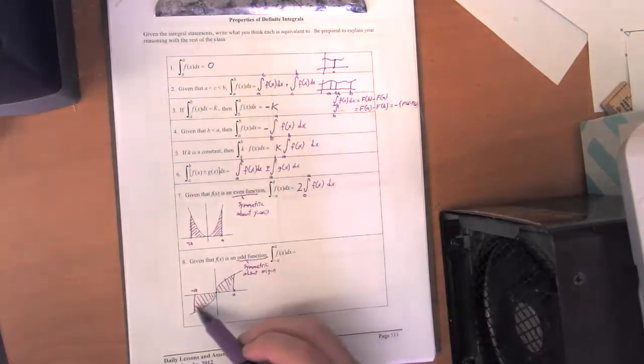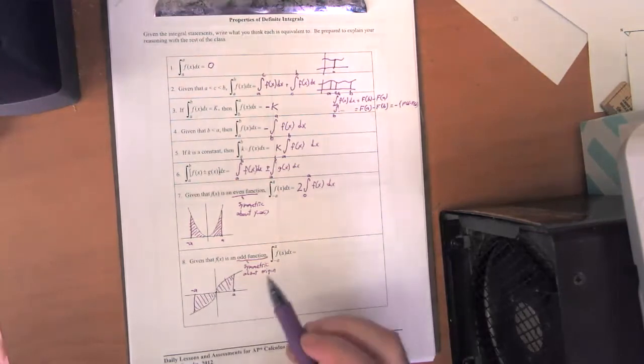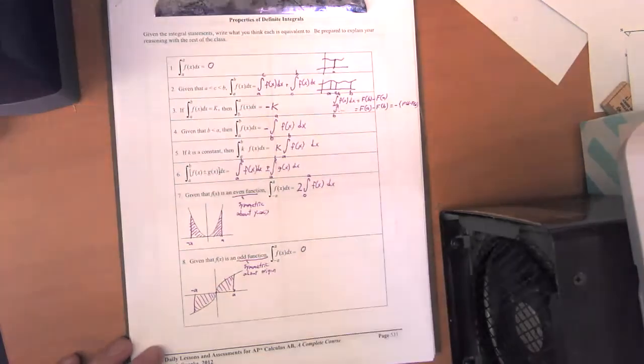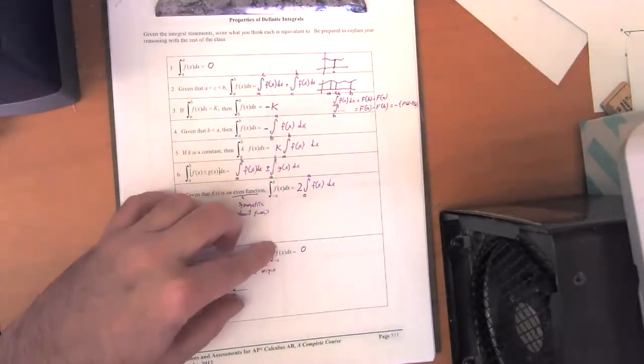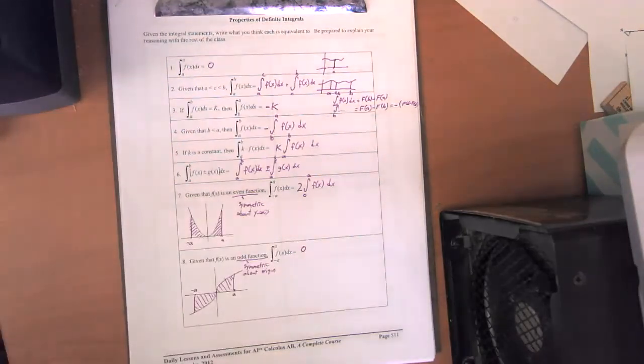Well, this looks like some of the examples we saw in the last module, where we've got the same area above and below the x-axis, so they're going to cancel each other out. Whenever you've got an odd function, you've got a definite integral equal to 0, as long as you've got the positive and negative bounds of that integral being the same thing.